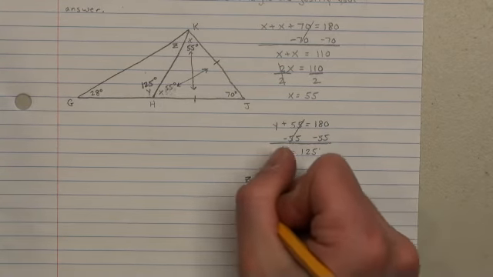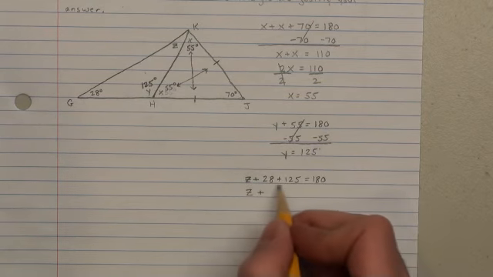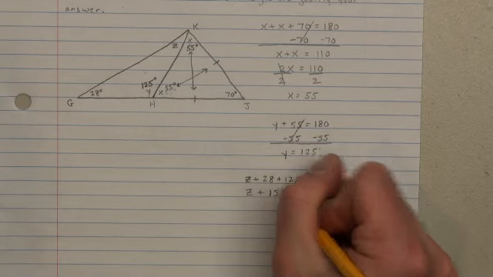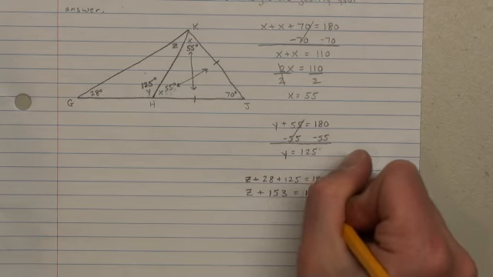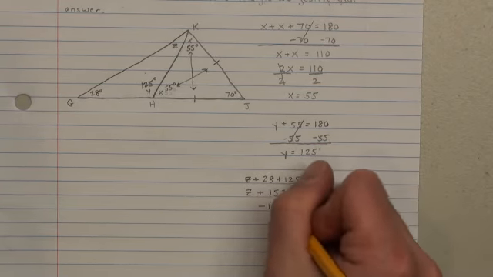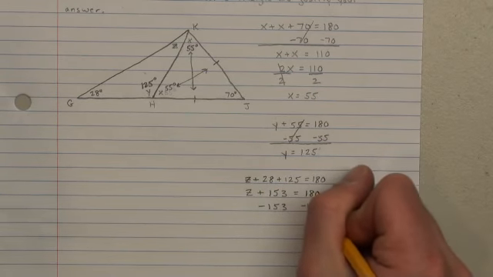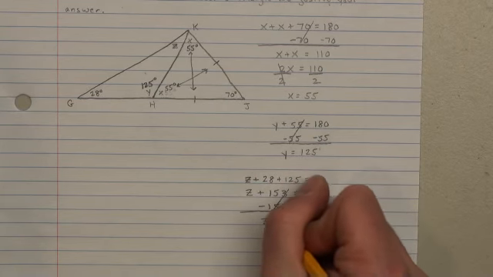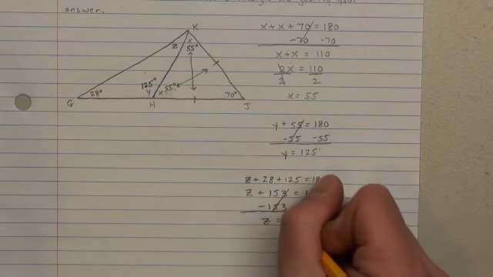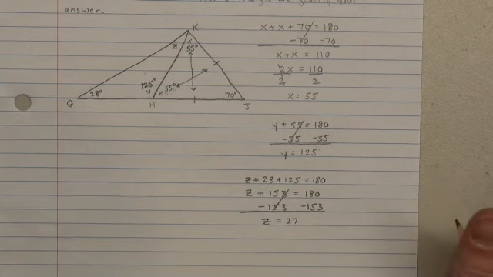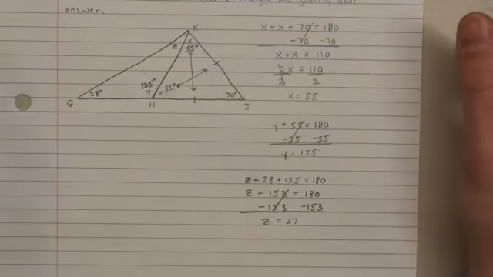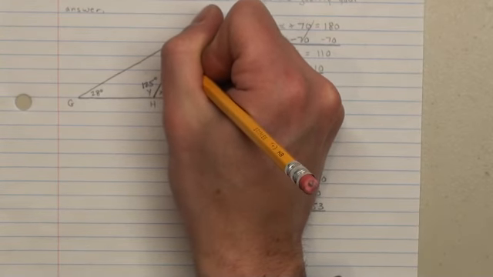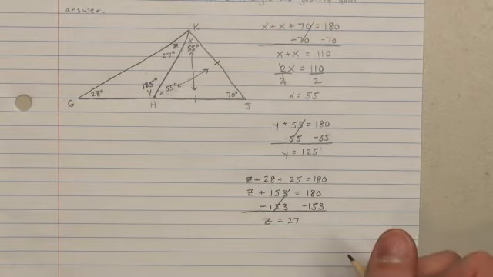So Z plus 125 and 28, that's 153, equals 180. Subtract 153. So then we know that Z is 27. Wow, that's close. Z is 27 degrees.